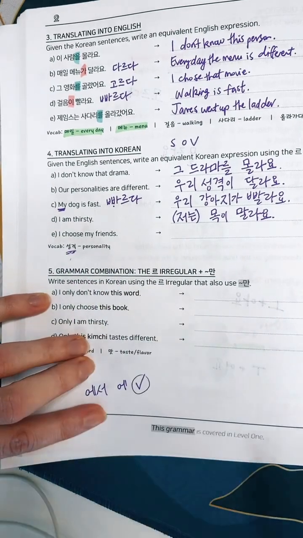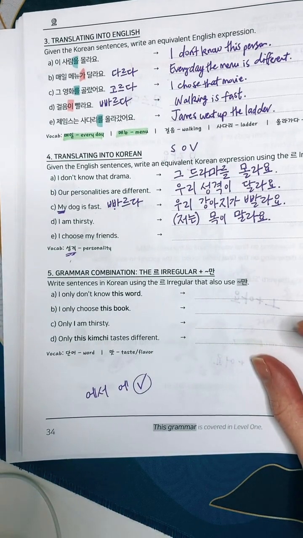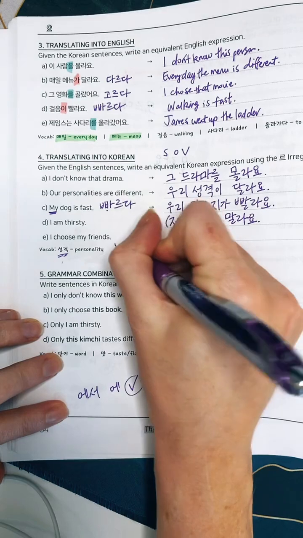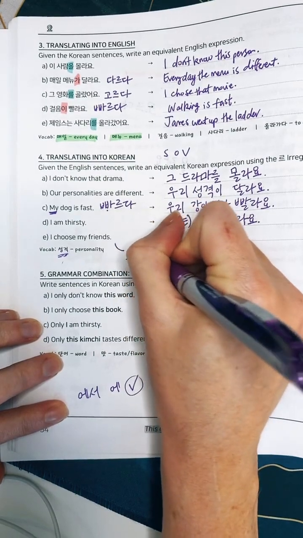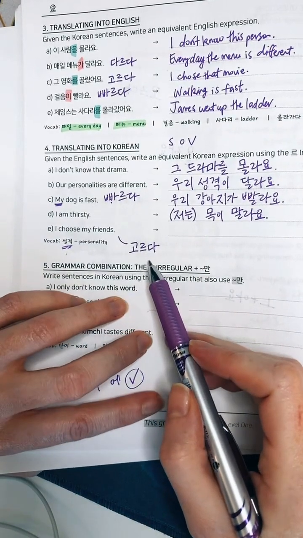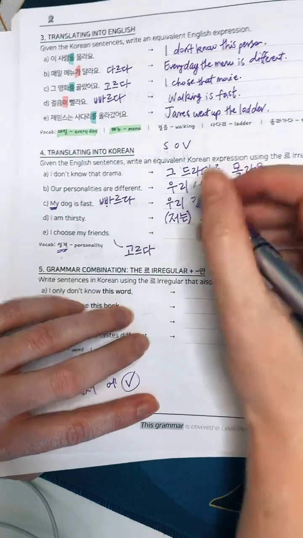E, I choose my friends. How would you say that? I choose my friends. So the verb to choose is 고르다. And if you're going to put this in present tense, it becomes 골라요.